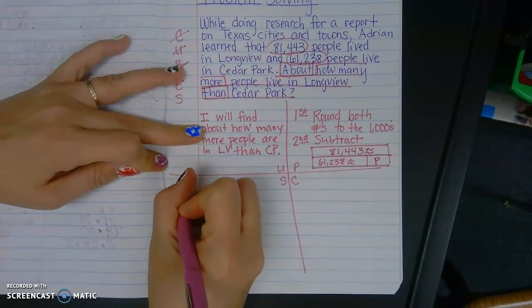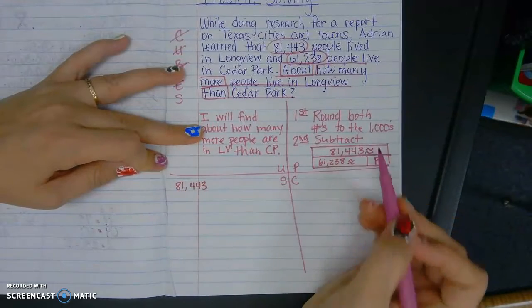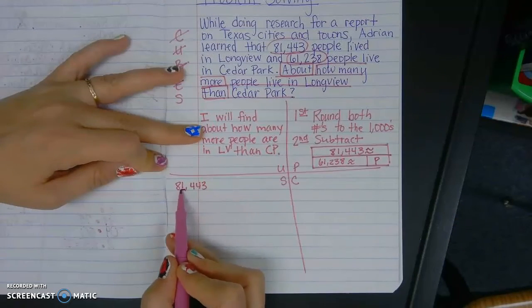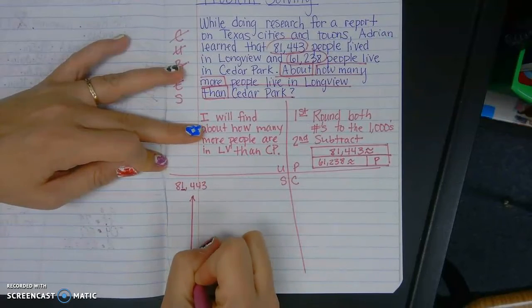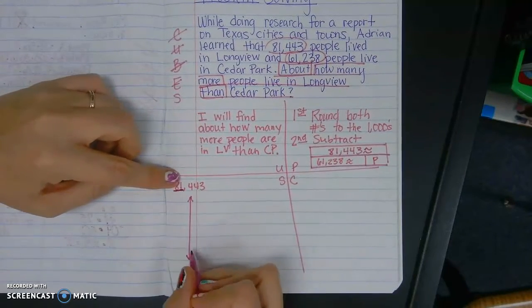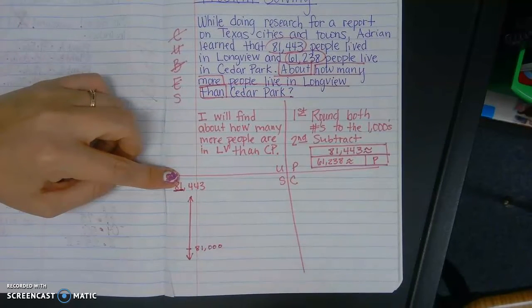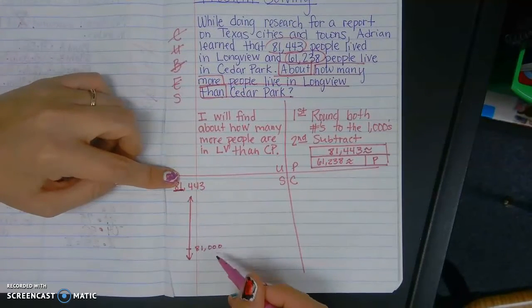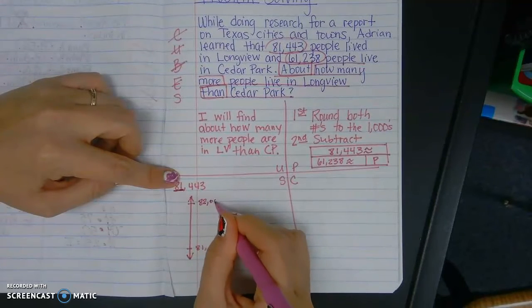So I've got 81,443, and I said I'm going to round to my thousands, so right here. So I'm going to draw my number line. So I'm going to start with 81,000 on the bottom, and I'm going to say it's either going to stay that or it's going to jump 1,000 to 82,000.